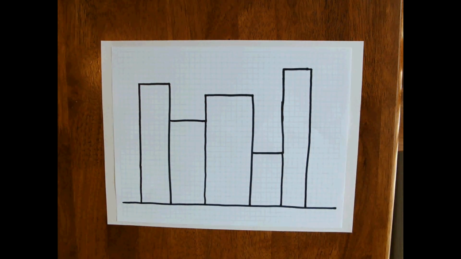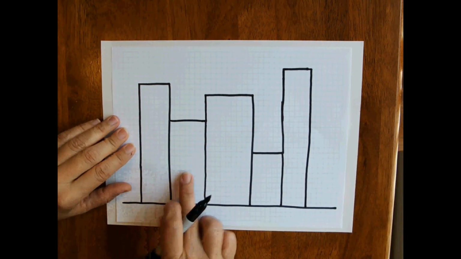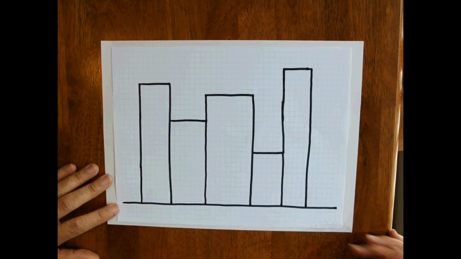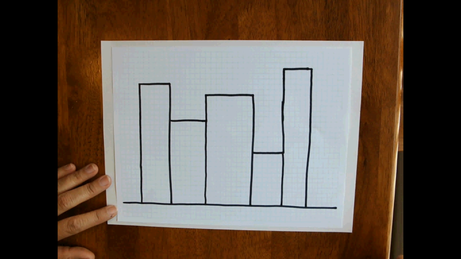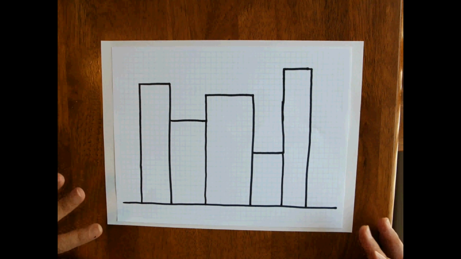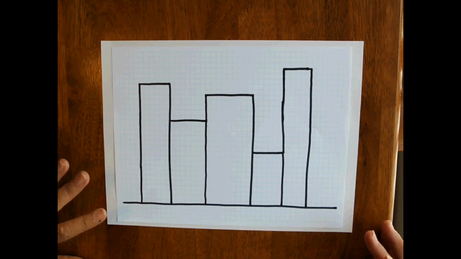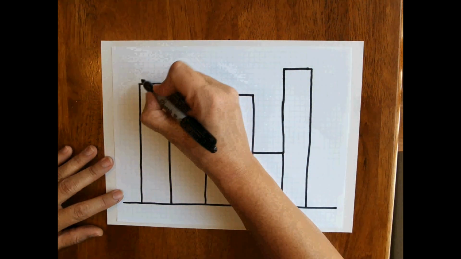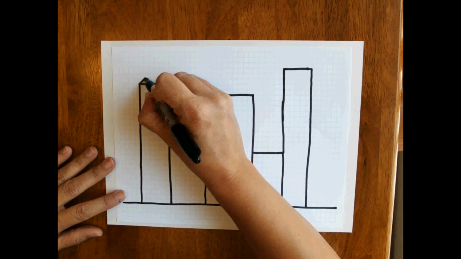So I have a skinny building. Alright, so I have 1, 2, 3, 4, 5 buildings. Now, you're saying, Miss Naomi, how am I going to make this a 3D building? Well, watch. We're going to add some diagonal lines to our building to make this three-dimensional. We're going to first start off with each building getting a diagonal line.